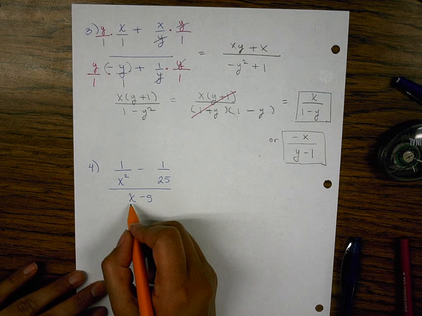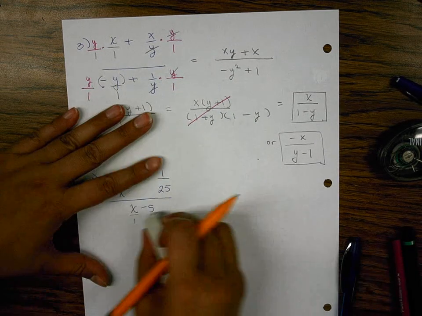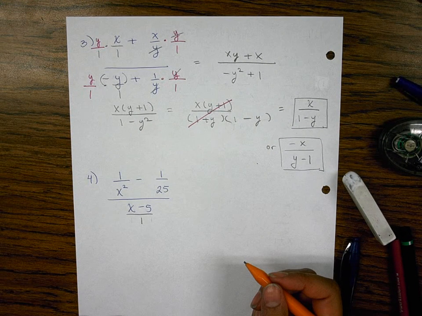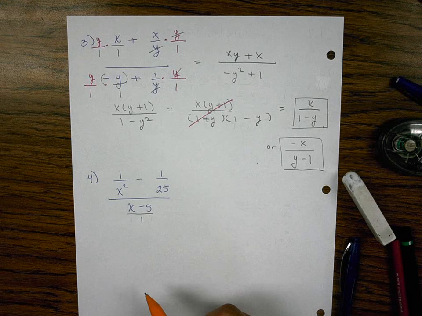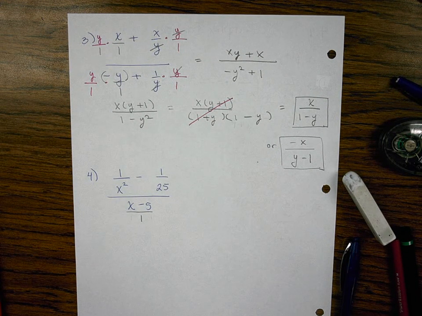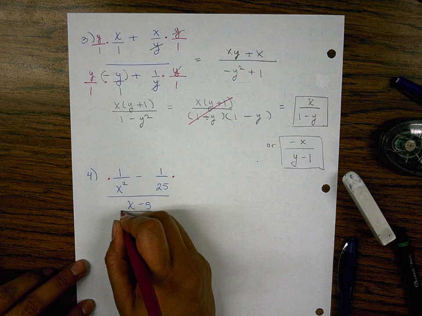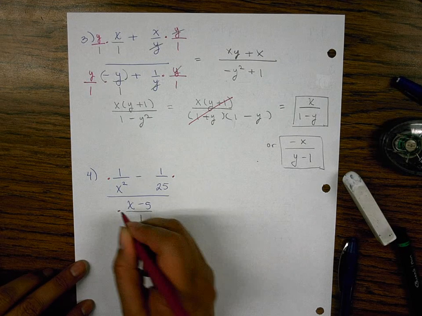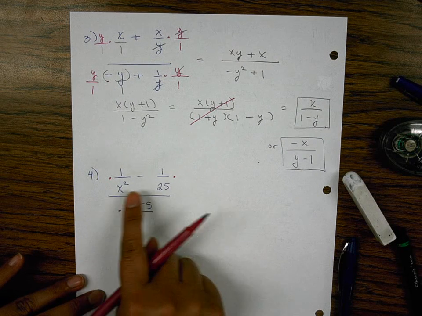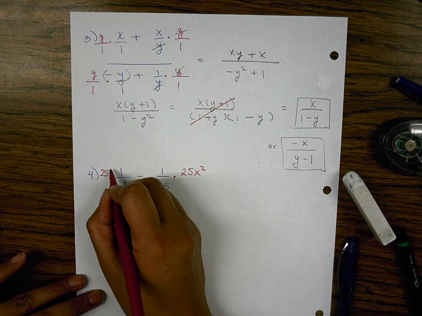You have a choice. If you're writing in pen, just wait because I'm going to erase. You can write it like this, two separate fractions, as long as you make it a fraction, or you can write it as one big fraction. I'm going to write it like this, but totally up to you. Write it as one big fraction, or x over 1 minus 5 over 1. Either way, you're going to get the same answer. Okay, everything's a fraction, and we clear by multiplying everything by the common denominator. And this is a 1, so that's not part of my common denominator. My common denominator is going to be 25x squared.